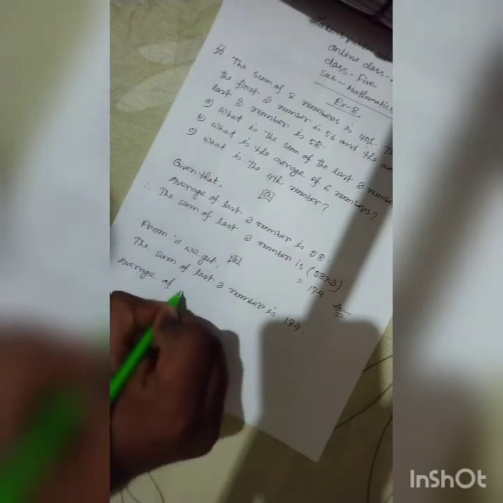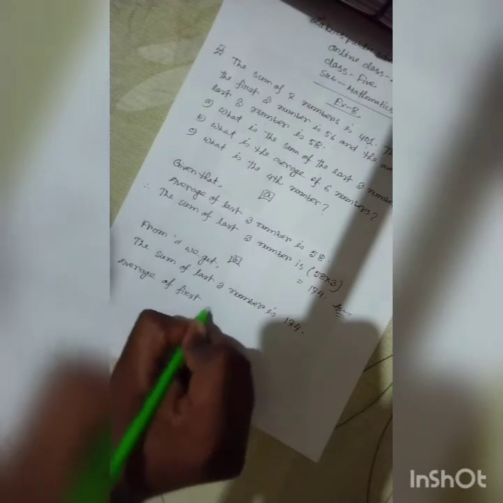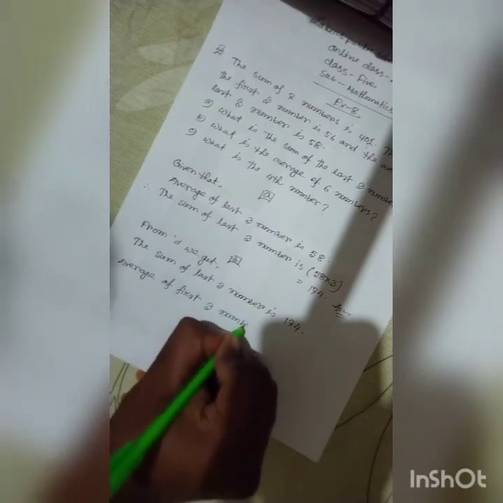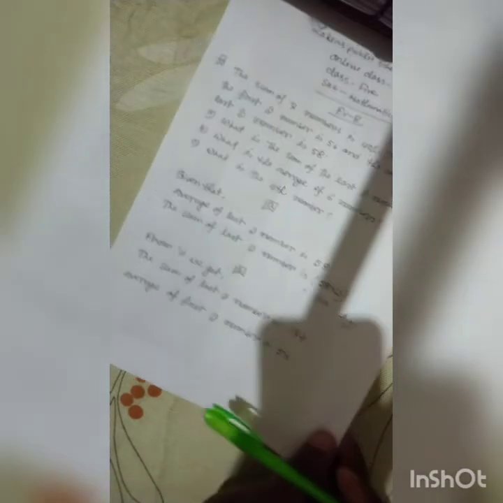So we can write, the average of the first three numbers is 56.